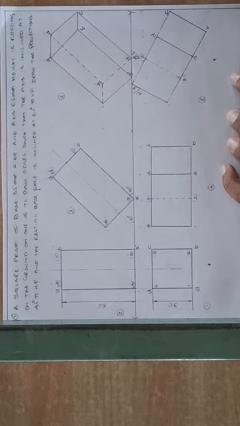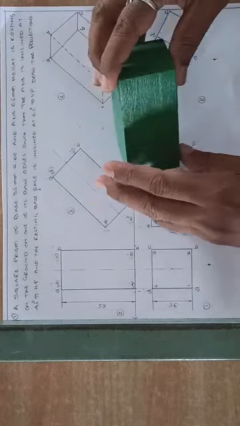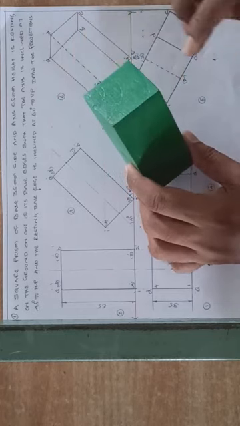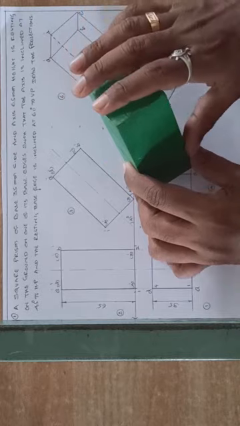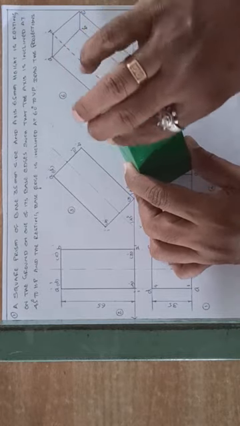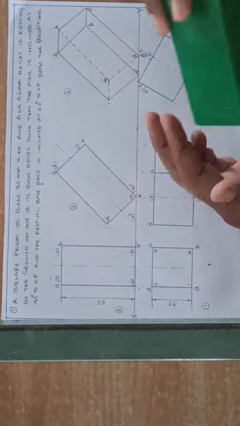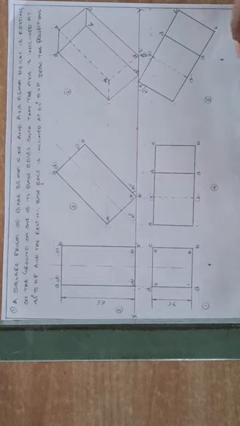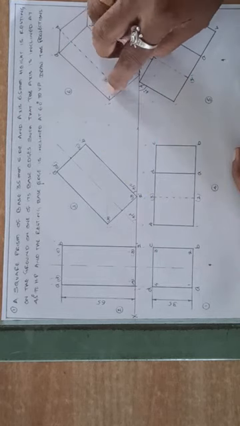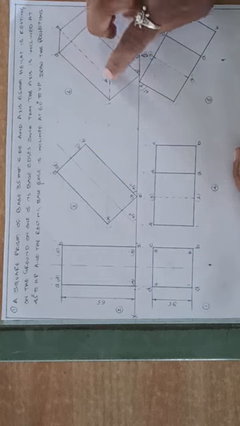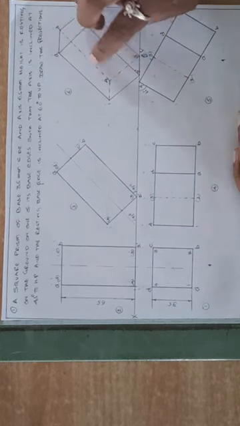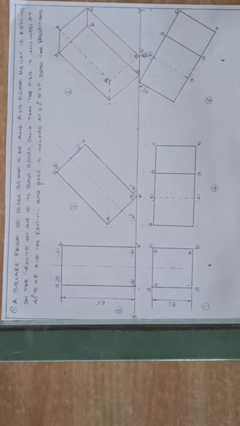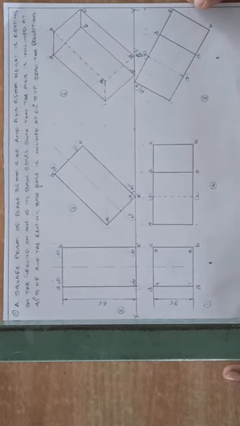Now this face is visible, like you can see here, and this edge is visible, this edge is visible, this edge also visible. Here this edge is not visible, so make only that edge a hidden line, and the line connecting 4 dash and D dash is also a hidden line, like this. So you have to practice it. Okay, but it is very easy, just follow the steps.